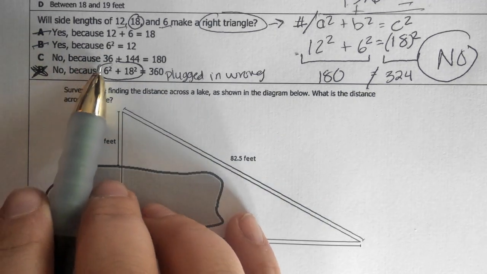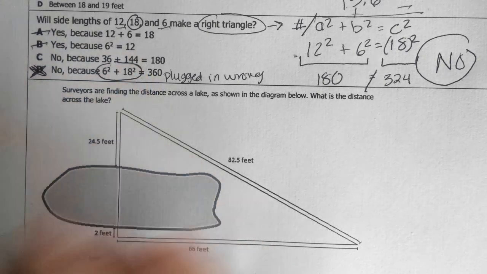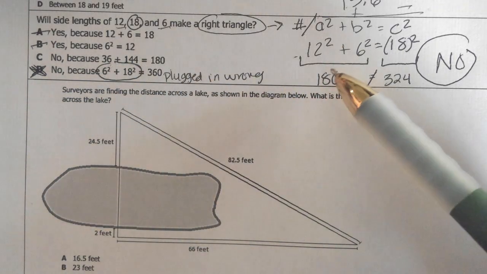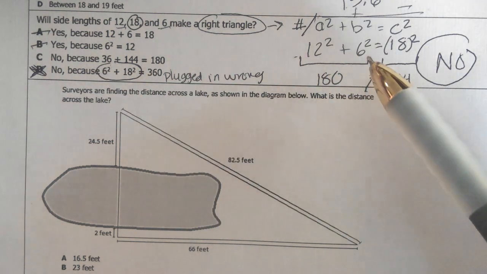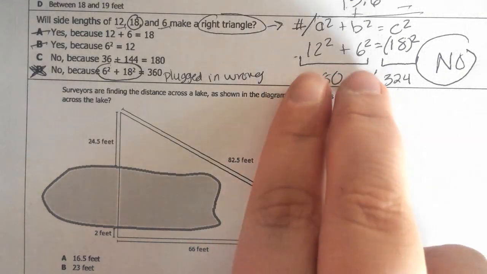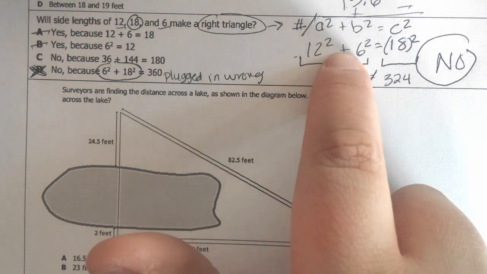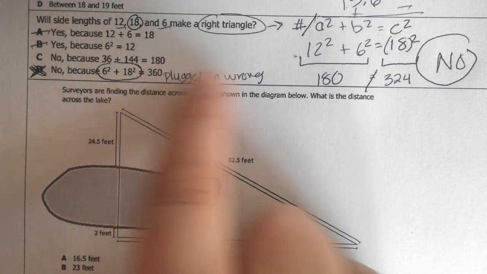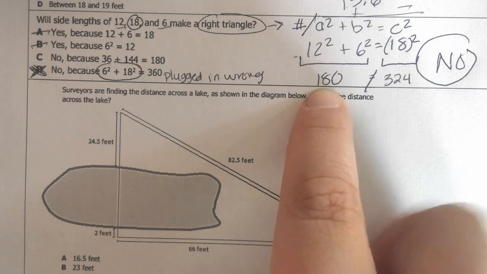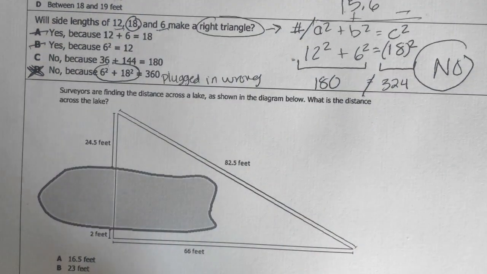What explains why it's not a right triangle would have to be C then, but I'm not sure where 36 and 144 come from. Let me think a little bit. We've got 36, which I know is 6 times 6, which is 6 squared. So it looks like 36 and 144 are coming from the squares of those numbers, and they're adding them together, which is exactly what we should be doing. And does that make 180? Yes, the squares of those numbers added together did make 180. That is not equal to 324 though, so it's not a right triangle.